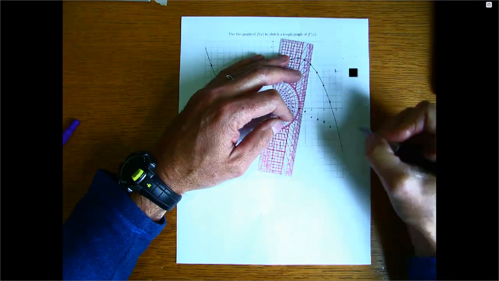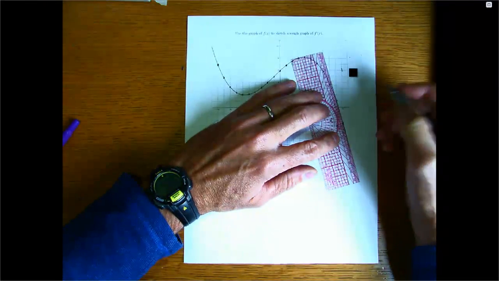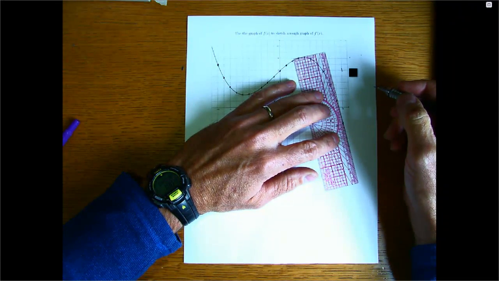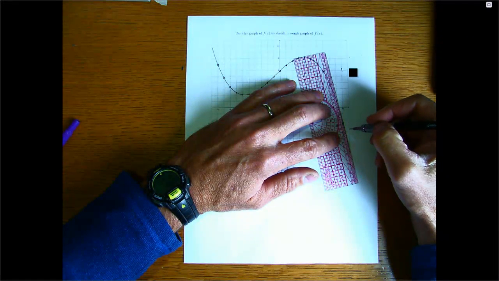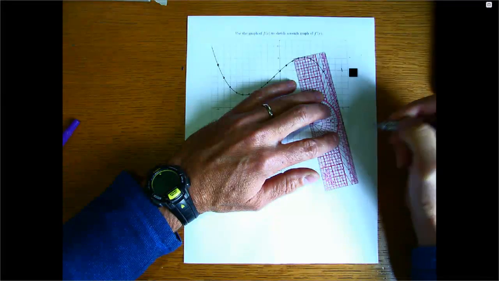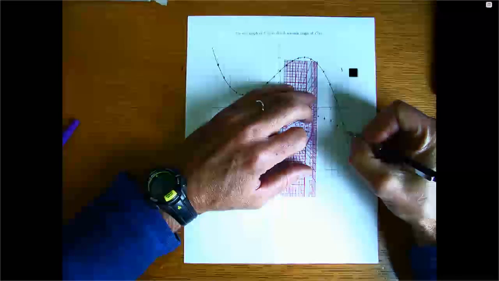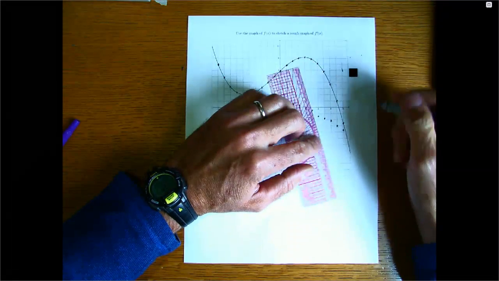So somewhere in there. I'll go to this point, really steeply negative. Let's see, over 1 and down 1, 2, 3, 3.5 maybe. Somewhere in there, 3.5 or more.